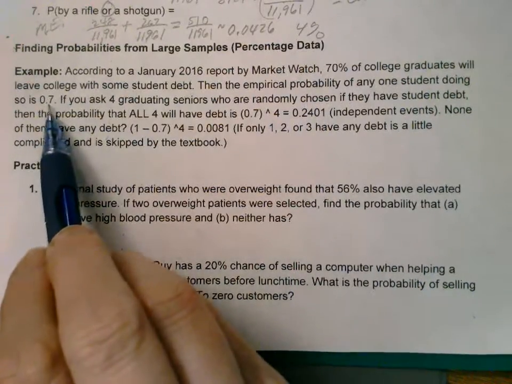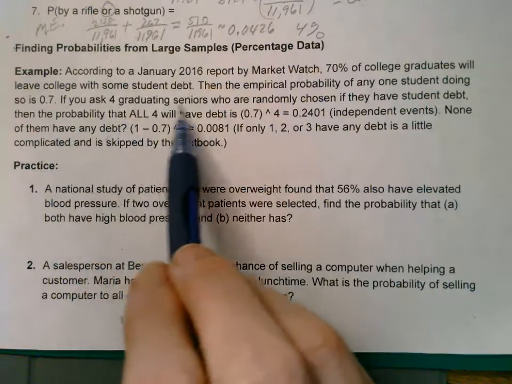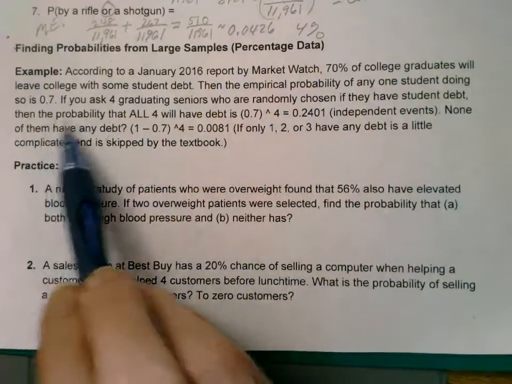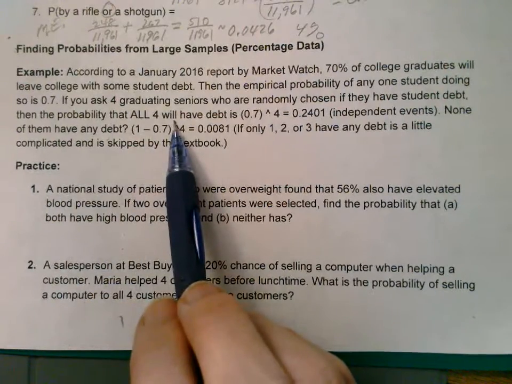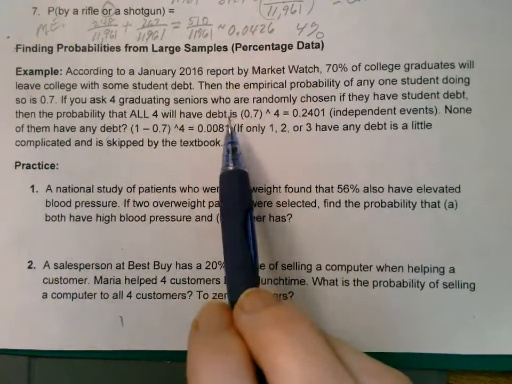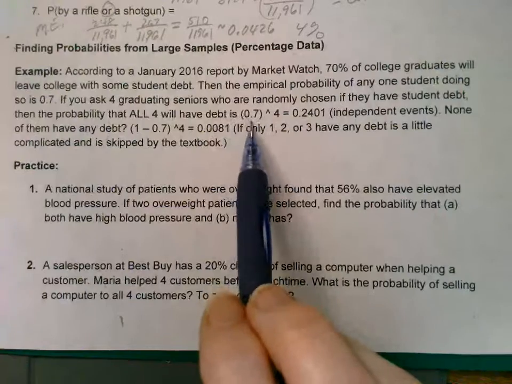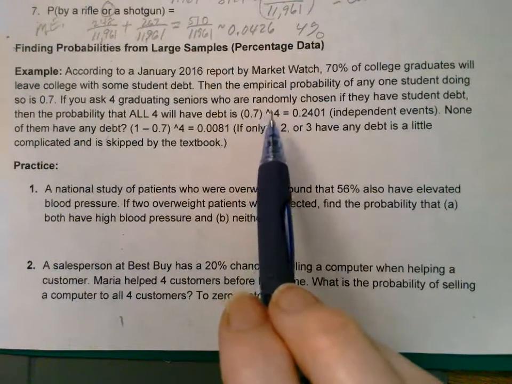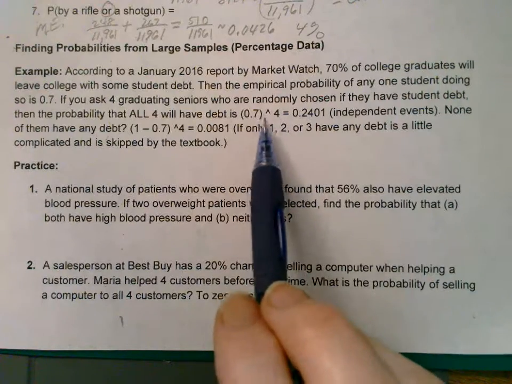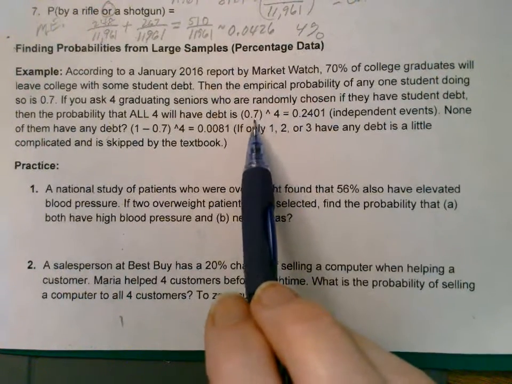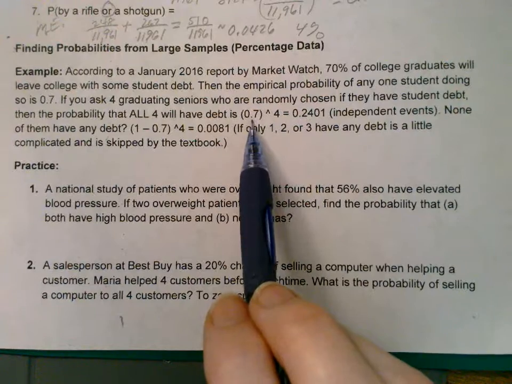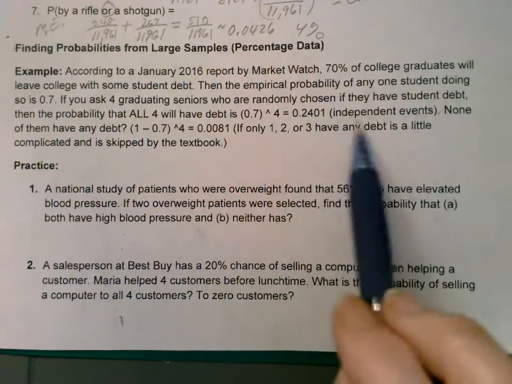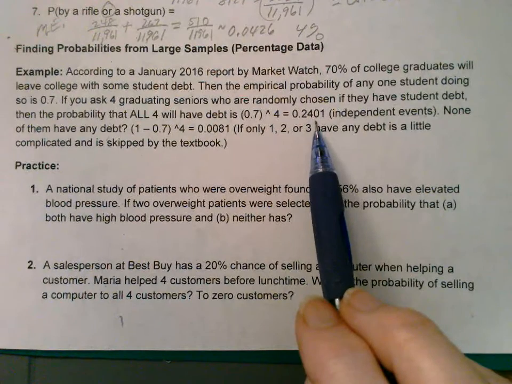So that's 0.7. But if you ask 4 graduating seniors who are randomly chosen if they have student debt, what is the probability that all 4 will have debt? Well, the probability of the first, 0.7, times the probability of the second, times the probability of the third, times the probability of the fourth, assuming they all have debt. So that's the same as 0.7 raised to the 4th power because they are independent events. Okay, is about 24%.